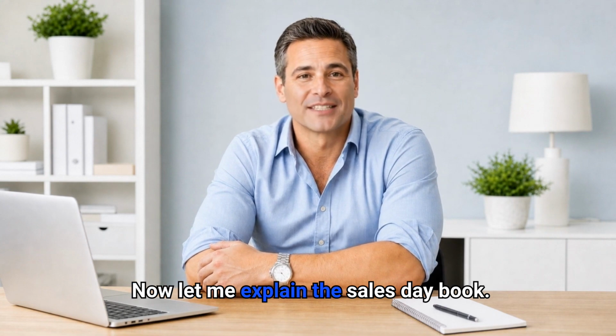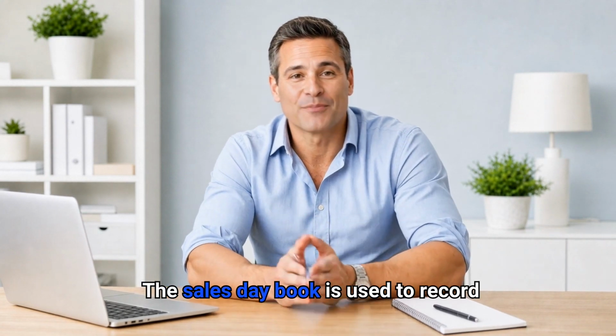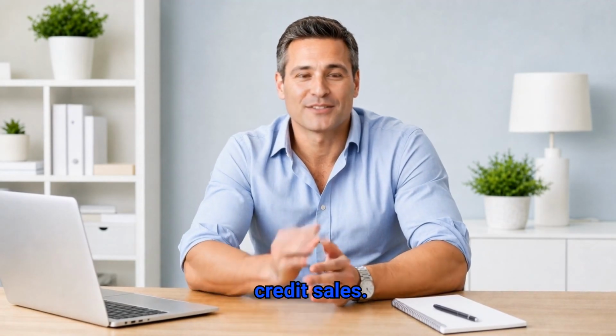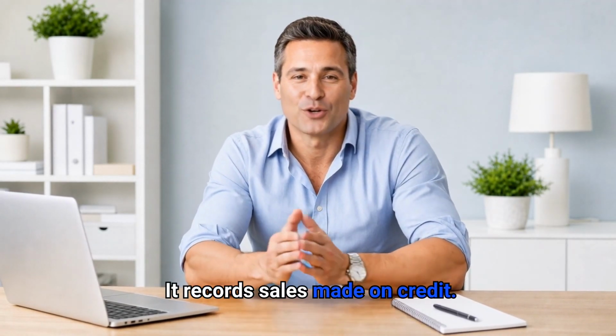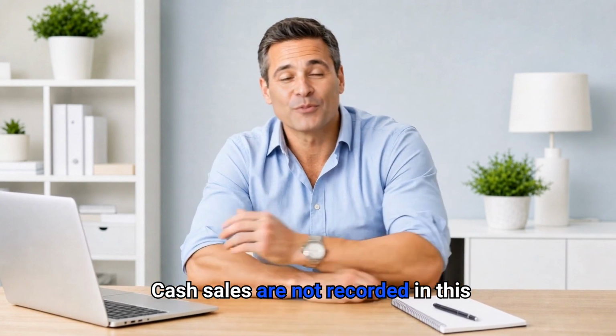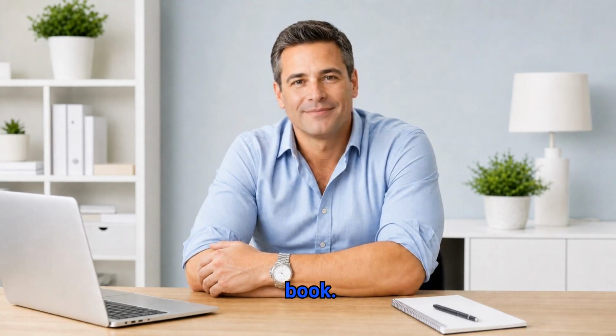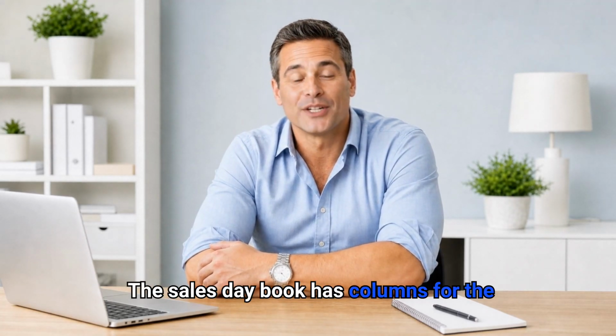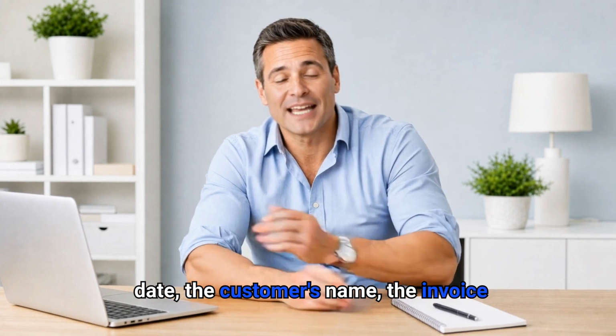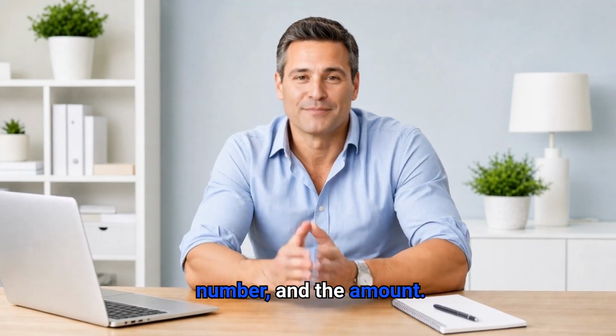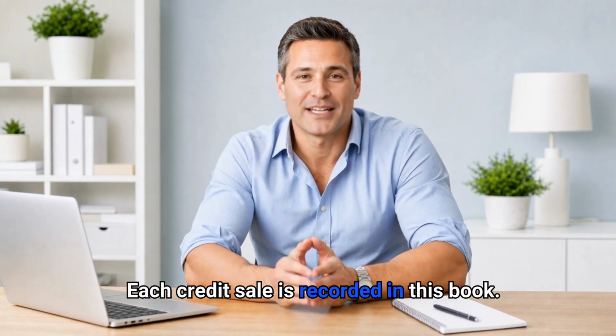Now let me explain the Sales Day Book. The Sales Day Book is used to record credit sales. It records sales made on credit. Cash sales are not recorded in this book. Cash sales are recorded in the Cash Book. The Sales Day Book has columns for the date, the customer's name, the invoice number, and the amount. Each credit sale is recorded in this book.